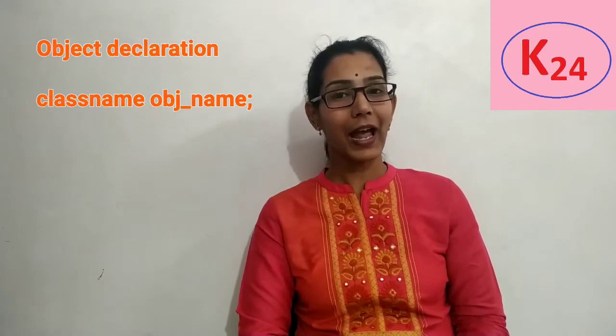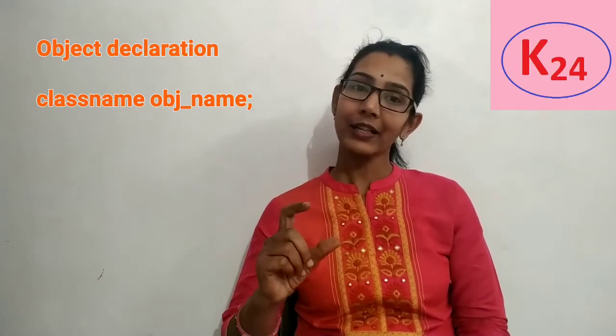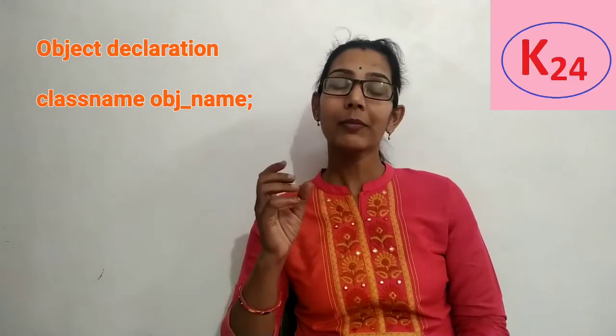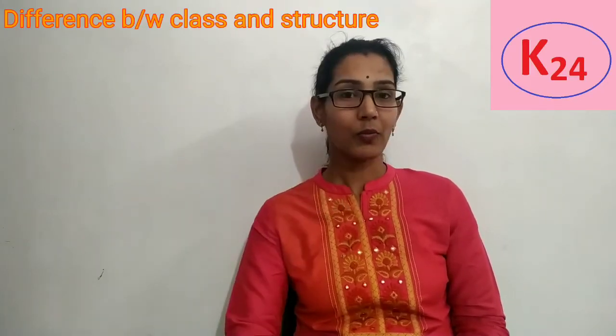Now when we create a class, after that we use objects for accessing the data members and member functions. An object is created as class name, then object name, and all the members like data members and member functions can be accessed by using the dot operator with the object name. So this is the declaration of classes and objects.